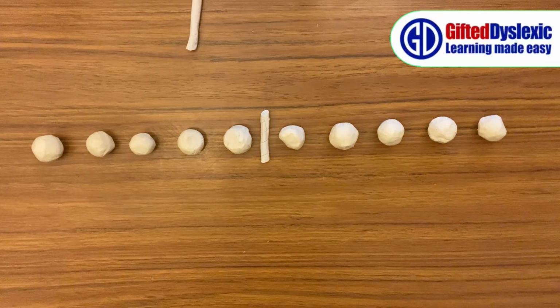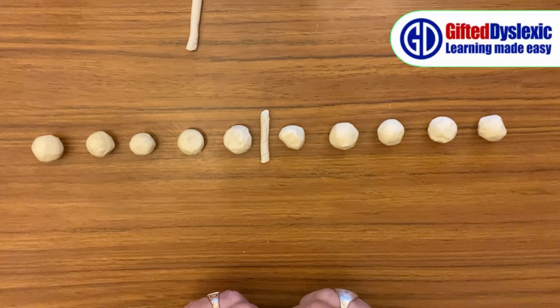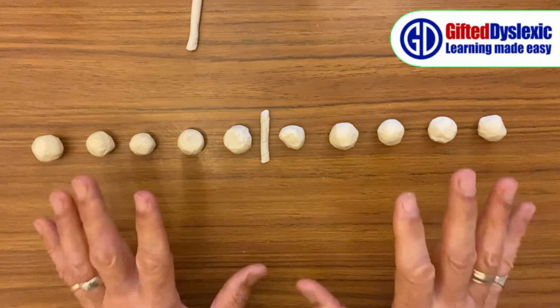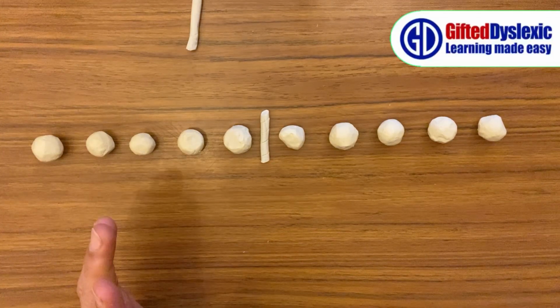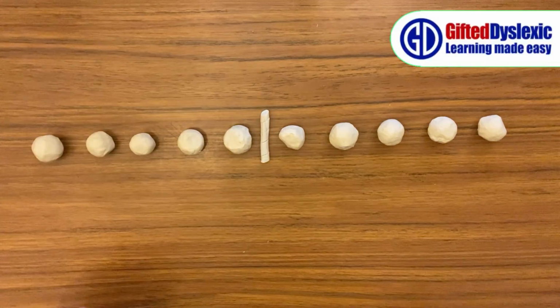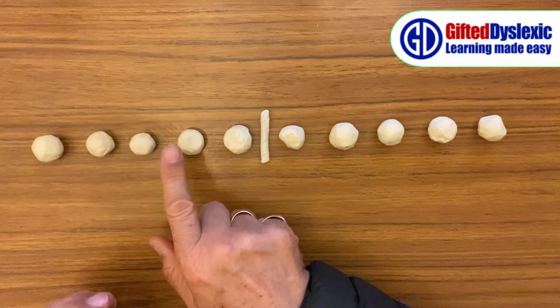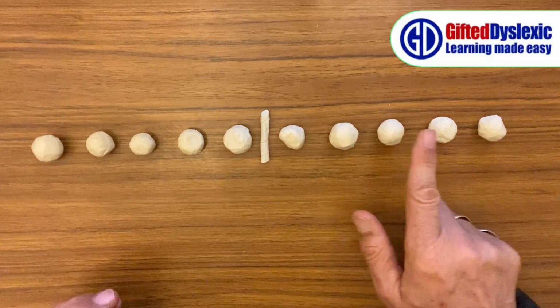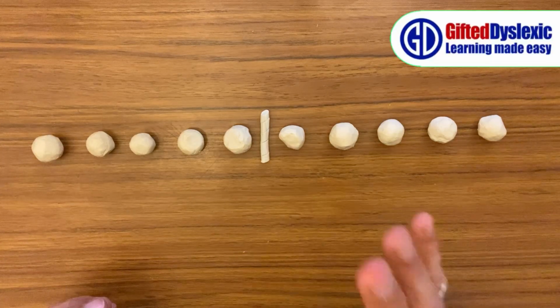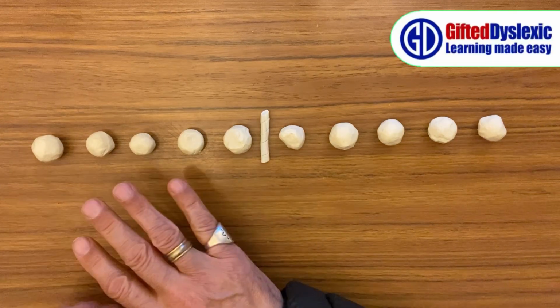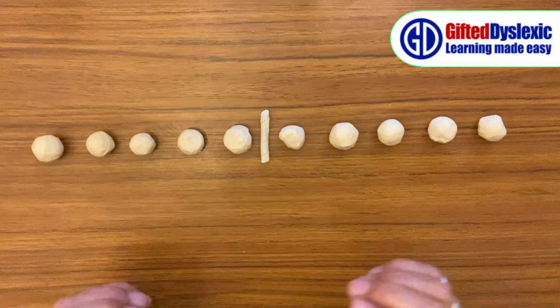Okay, this is the line of 10, and I treat it very much like we treat the alphabet with literacy. It's simply, we have 1, 2, 3, 4, 5, 6, 7, 8, 9, 10. We are looking for confusion triggering in the amount of balls.